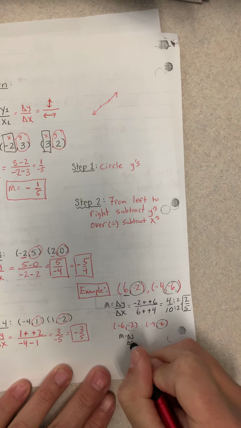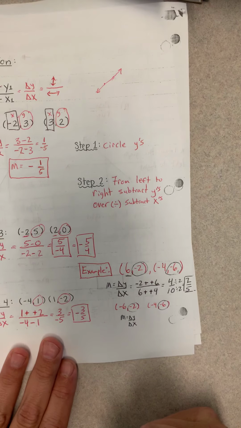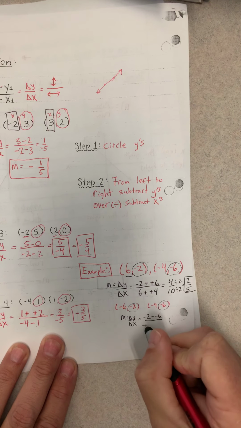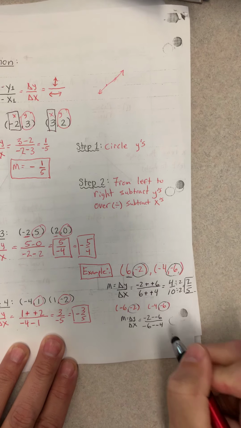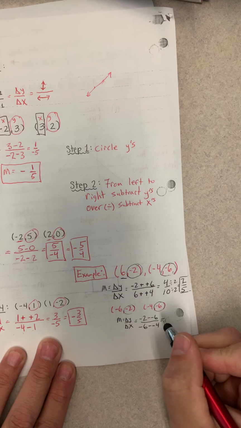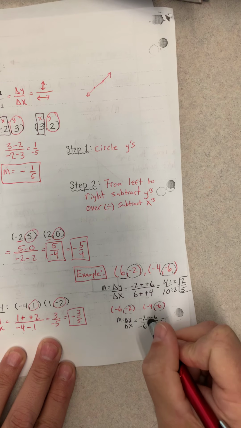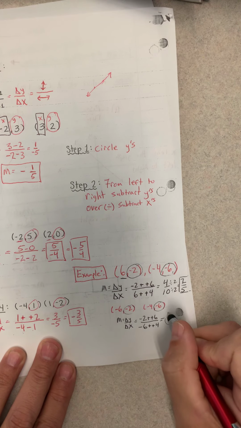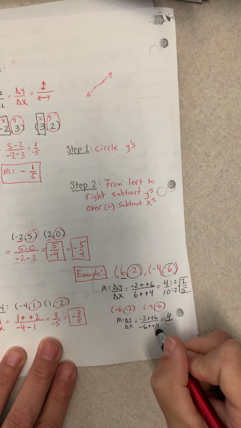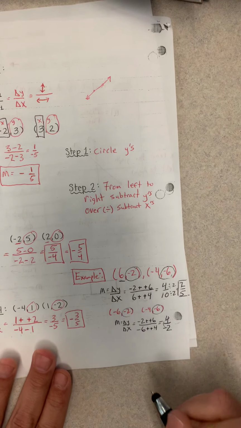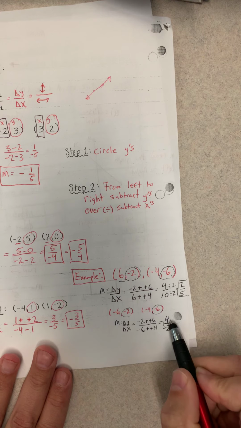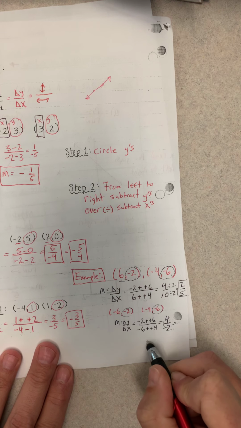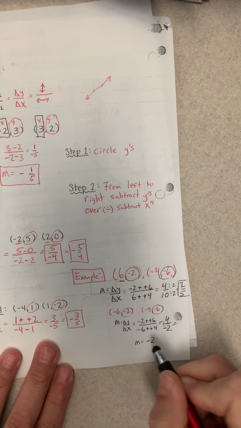Change in y over change in x. -2 minus a -6, and now I've got a -6 minus a -4. Slash, slash, slash, slash. -2 plus 6, still 4. -6 plus 4 is -2. This can be reduced as well. 4 divided by -2 gives me a slope of -2.